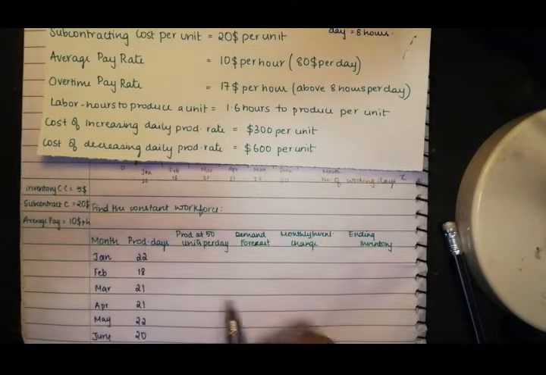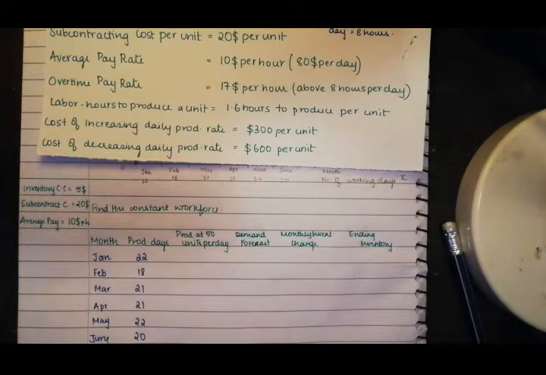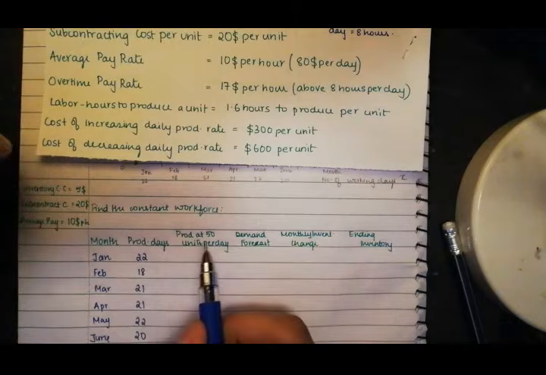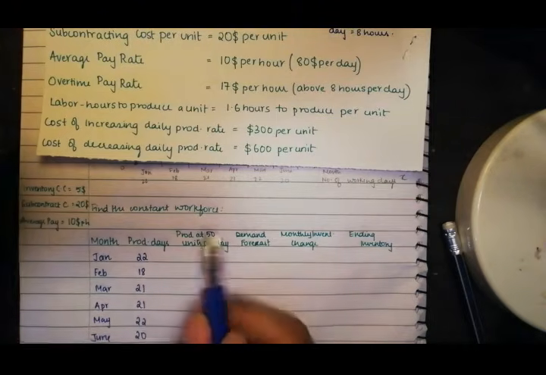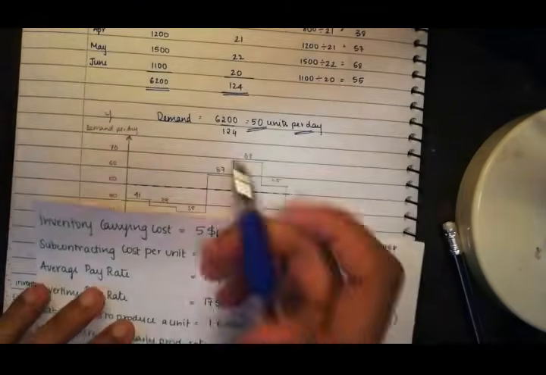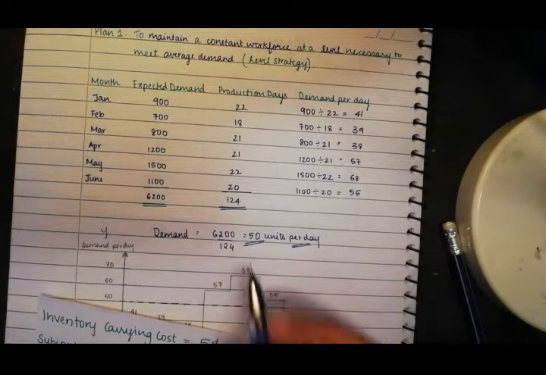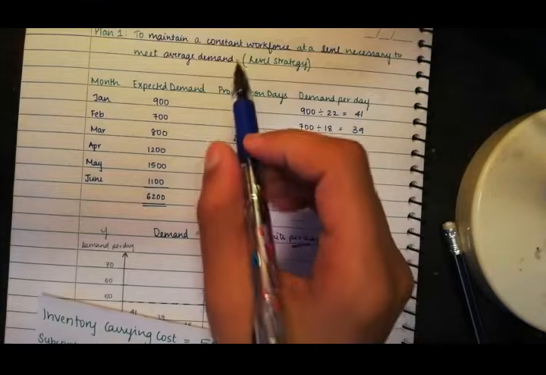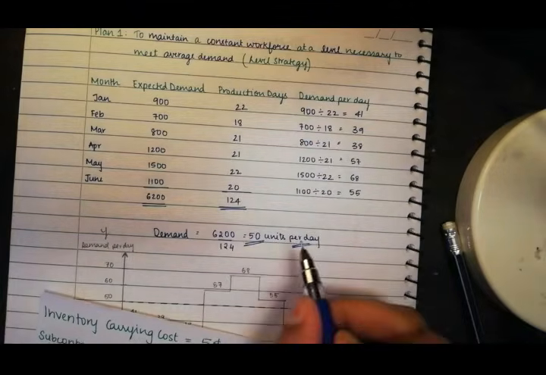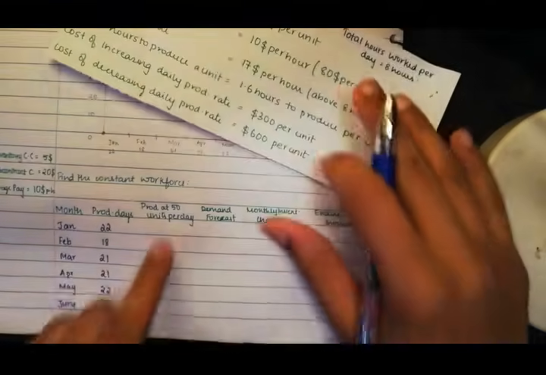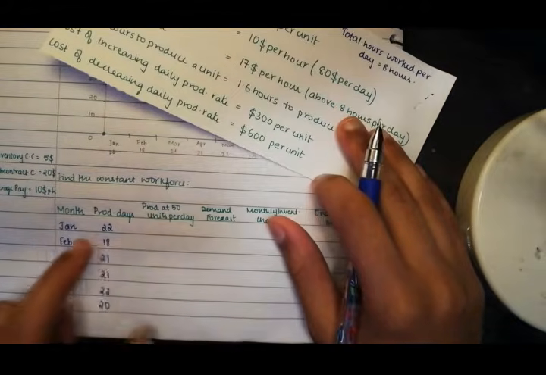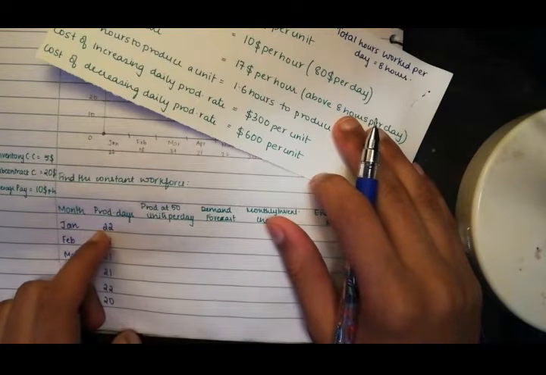Okay, so now we're getting into plan one. This is the production at 50 units per day. So what does this mean? We have calculated here that the demand per day as per plan one should be 50, so we should be producing 50 units per day to meet the average demand. We need to produce this many units. So we need to find the production at 50 units per day by multiplying 50 times our production days.